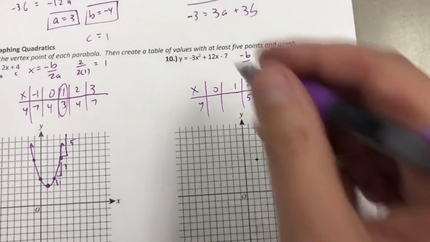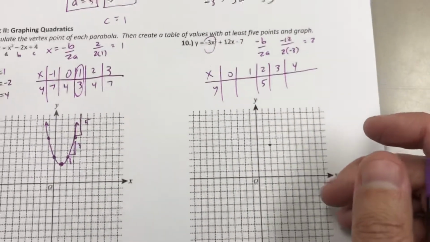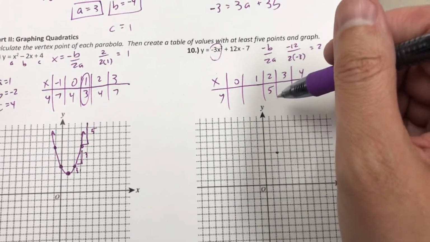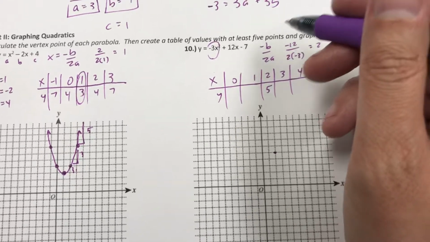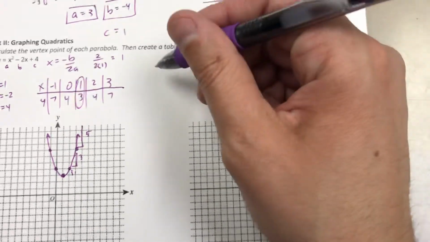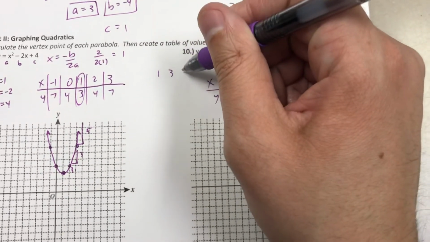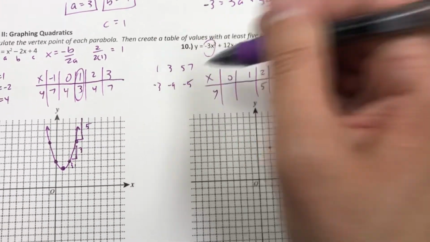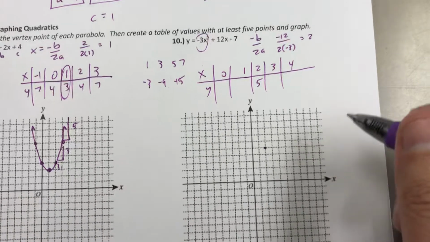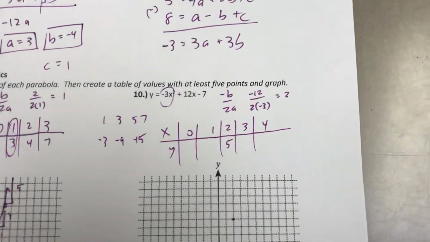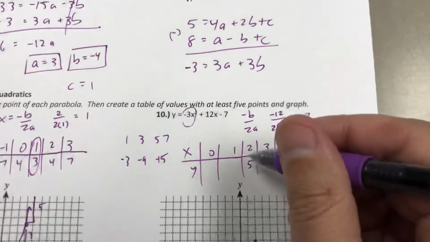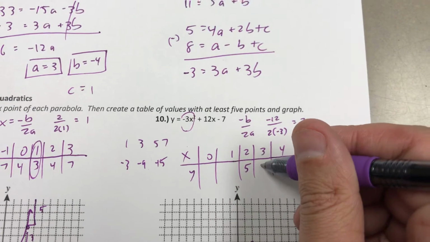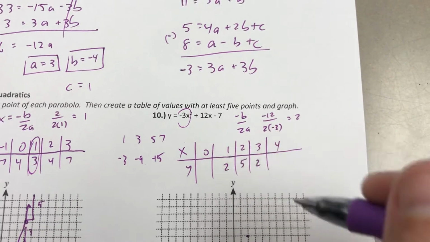Notice that it's being multiplied by negative 3, so it's going to be upside down. So instead of increasing by 1, 3, 5, 7, that pattern gets multiplied by negative 3. Instead of 1, 3, 5, 7, it would be negative 3, negative 9, negative 15, and so on. Or you can just substitute into the function and get those values. So the function is going to decrease by 3. That's going to take you down 3 on either side of that.